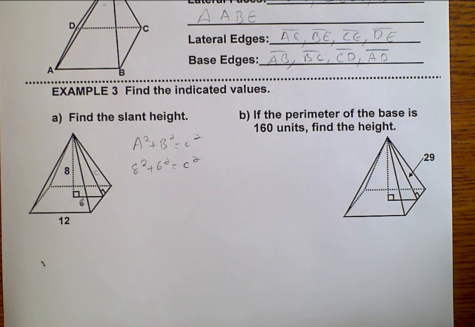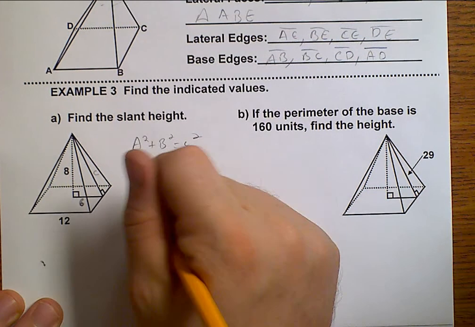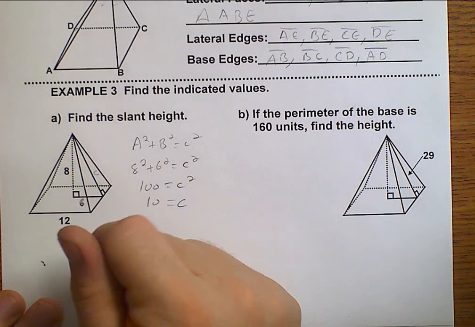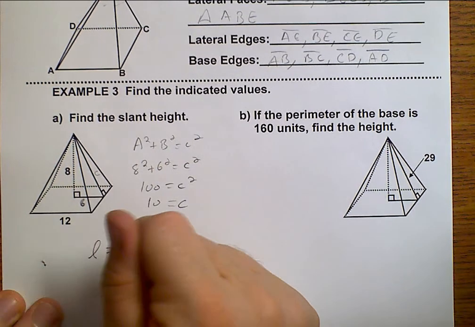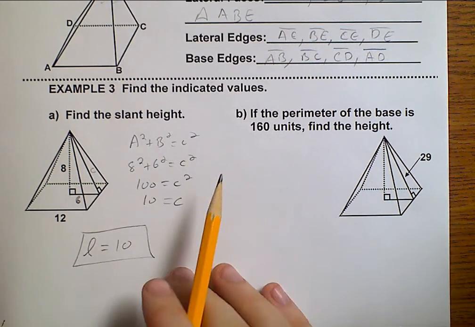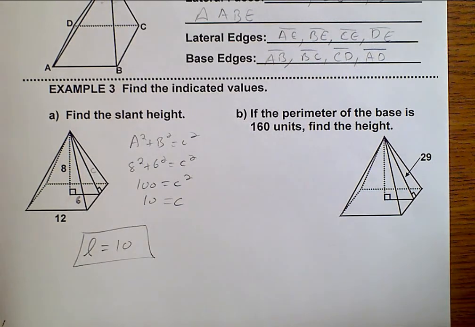I get 100 equals c squared, so c must equal 10. So our slant height equals 10. Now, notice I use a cursive L to represent slant height. That's going to come up later when we're talking about surface area. The surface area is going to involve L, and I usually write a cursive L just so that it's very clear what I'm talking about.